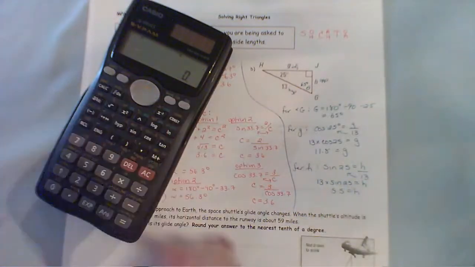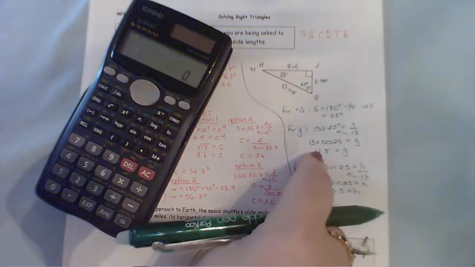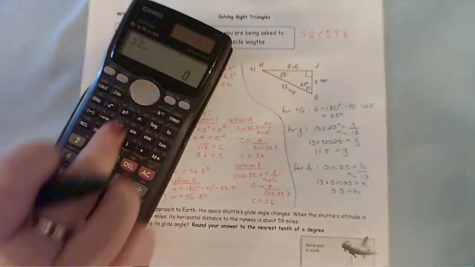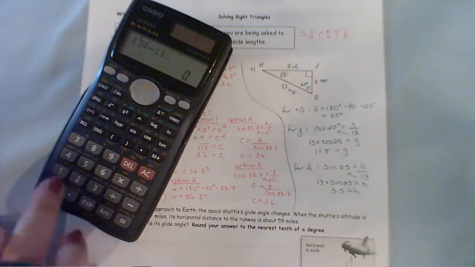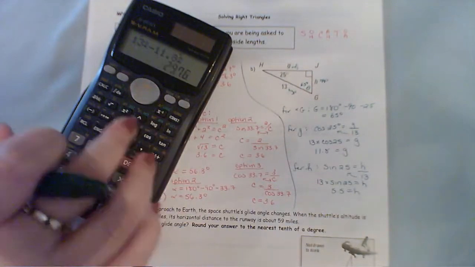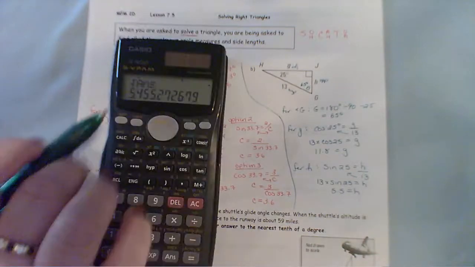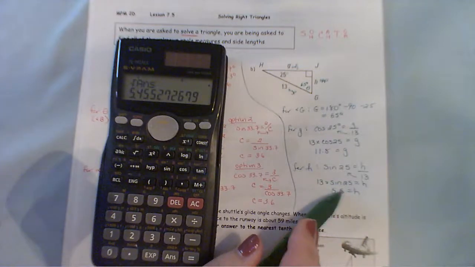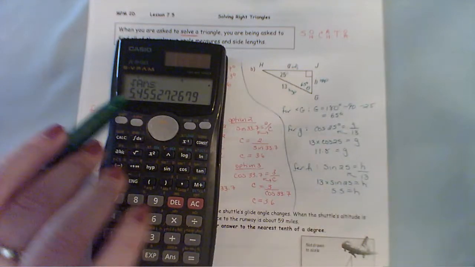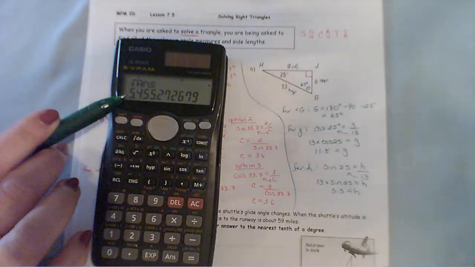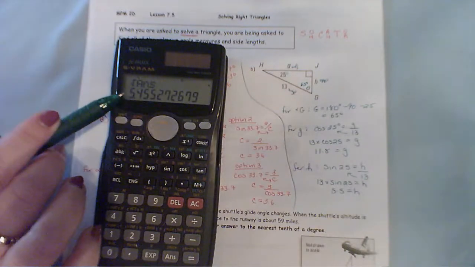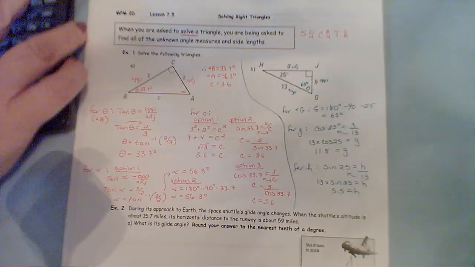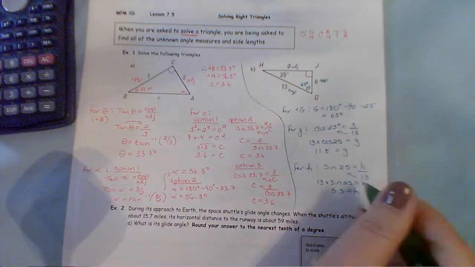So if you had tried this squared, 13 squared minus 11.8 squared, and then square root that, you'd get 5.45. So instead of 5.49, which is what this was, if you had done Pythagorean theorem, you would have gotten 5.45. So in the end, you probably still would have rounded to 5.5, but you might have been just a little bit off there if you didn't round.